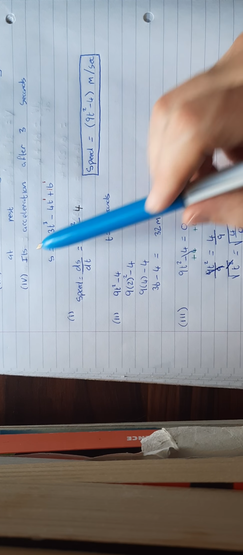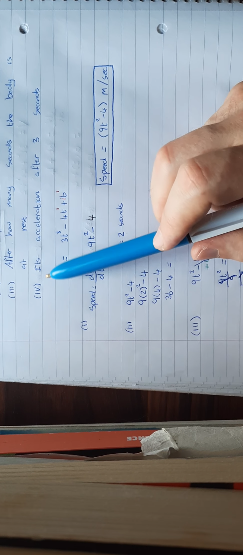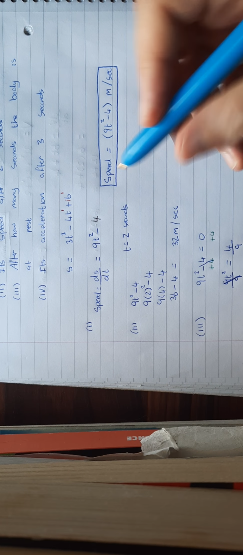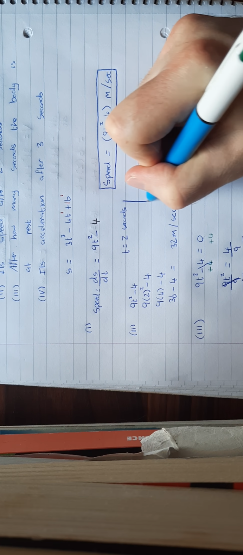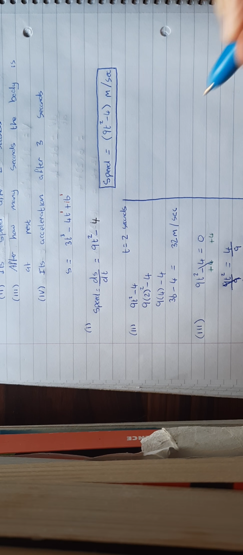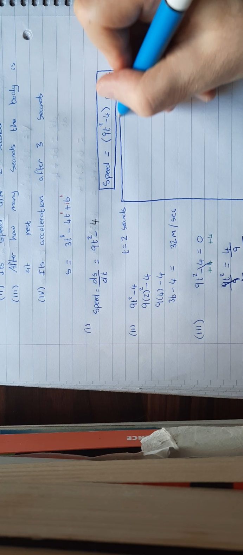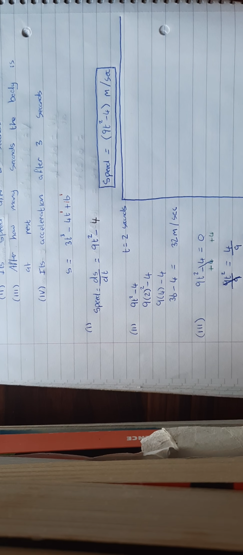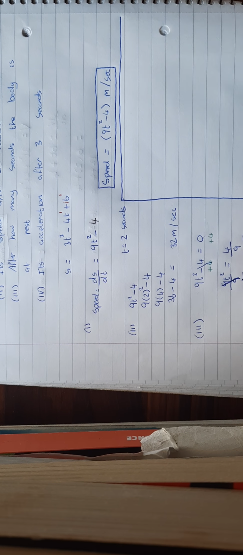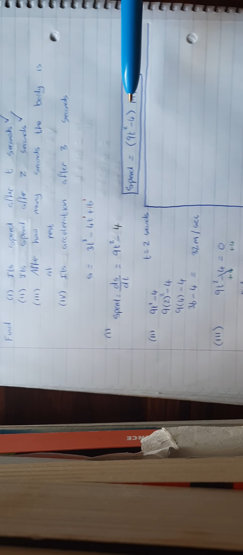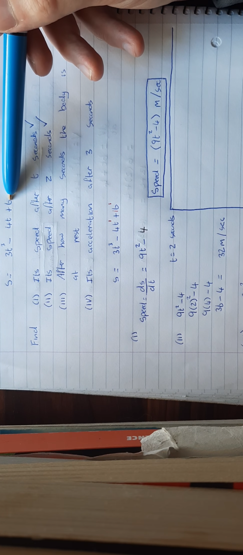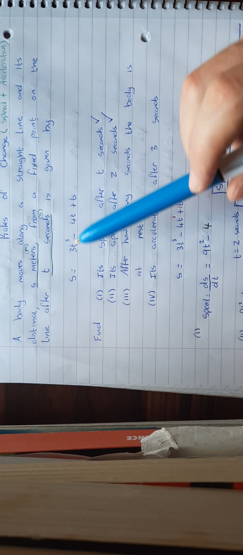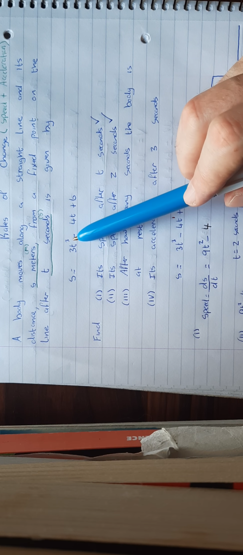And then if we look at the next one, we want to work out its acceleration. I'm just going to do that here. So let me just draw a line here. Now, in order to get acceleration, this expression just describes the relationship between distance and time.